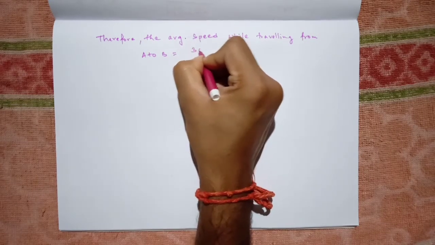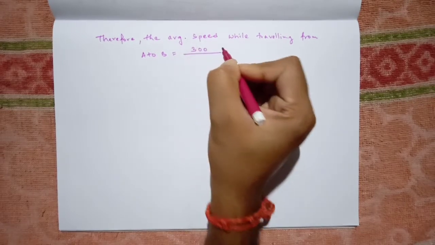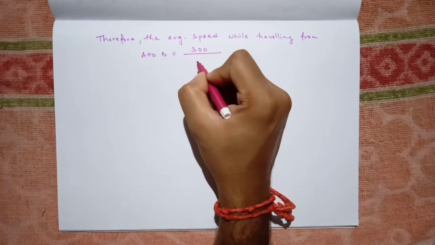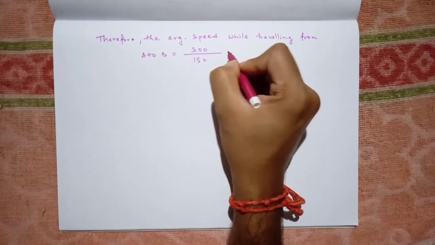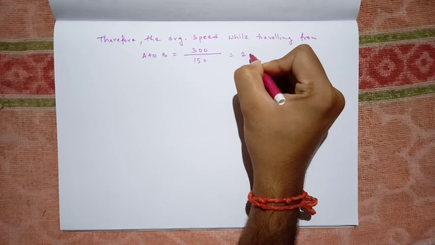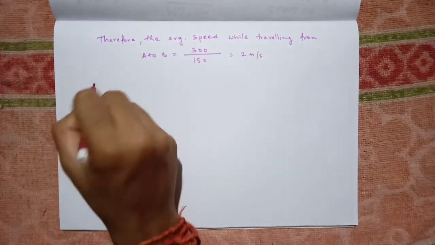The total distance was 300 from A to B, and the time taken was 2 minutes 30 seconds, which is 150 seconds. So this will be 2 meters per second.